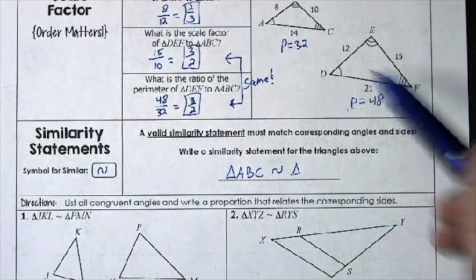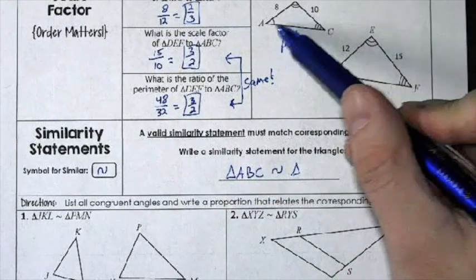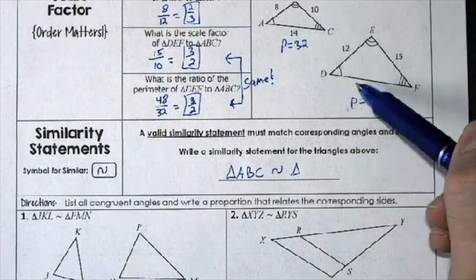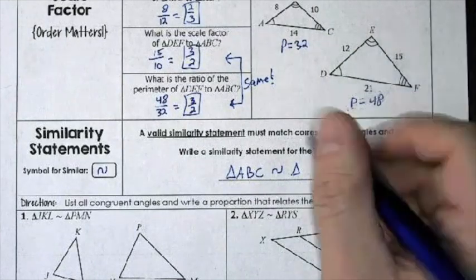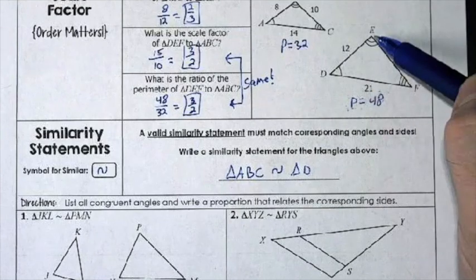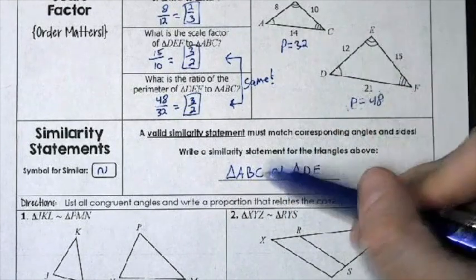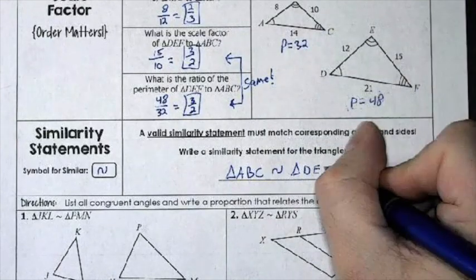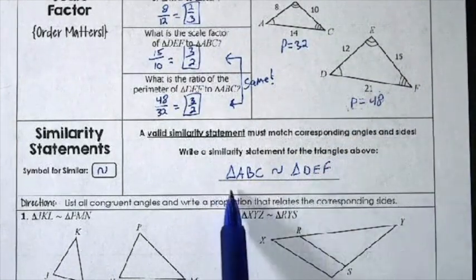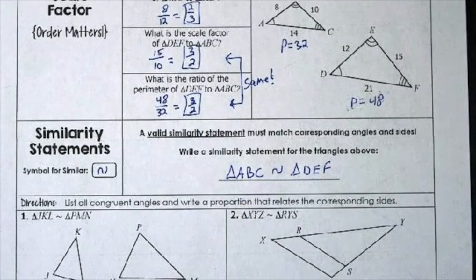For the second triangle, we have to match up all the angles with the corresponding angles from the first triangle. If you look up here, angle A has one tick mark, and over here angle D has one tick mark, so we're going to match those up. Angles B and E have 2 tick marks, so E is going to come next, and angle C has 3 tick marks, and angle F has 3 tick marks. So triangle ABC is similar to triangle DEF.